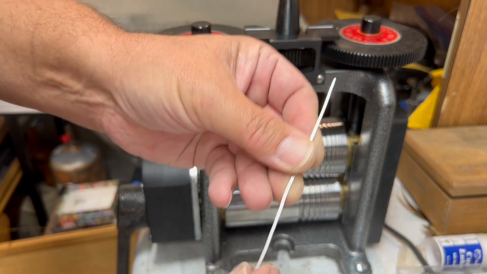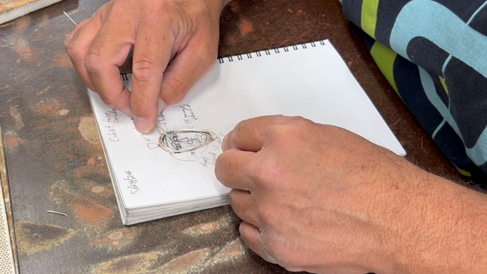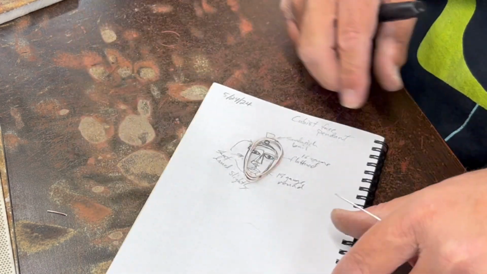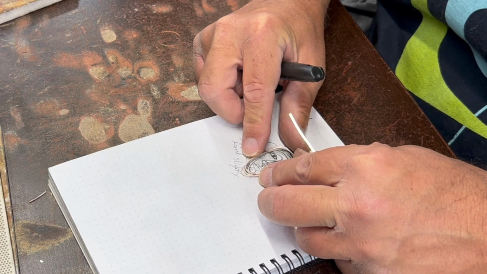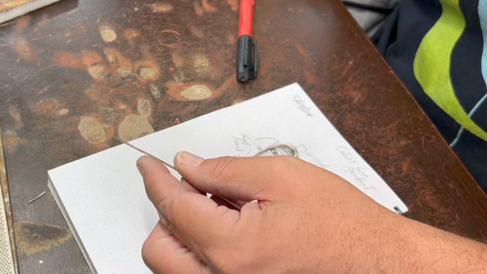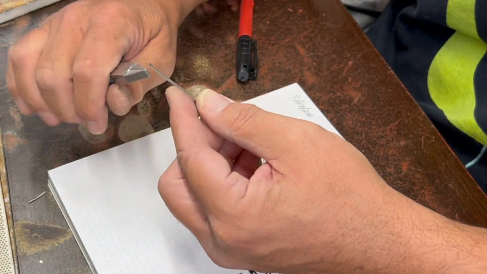I think that's about right, probably. Okay, so I'm going to use a marker here to kind of help me to gauge where to bend things. Actually, let's get this kind of flat first, in this dimension anyway.